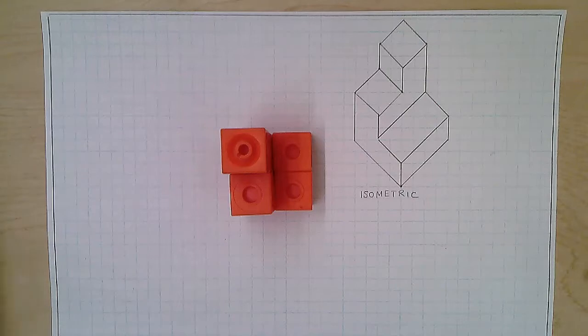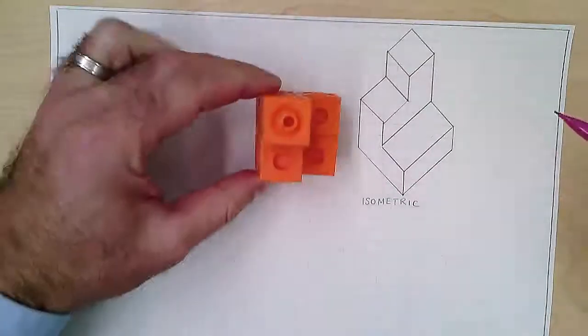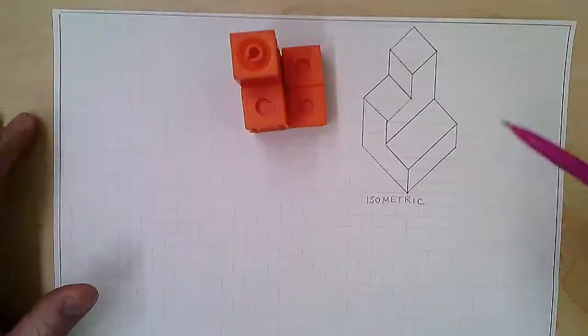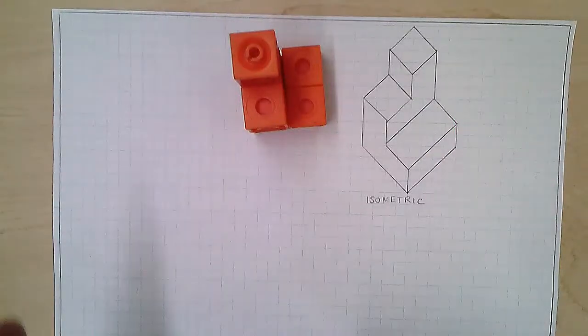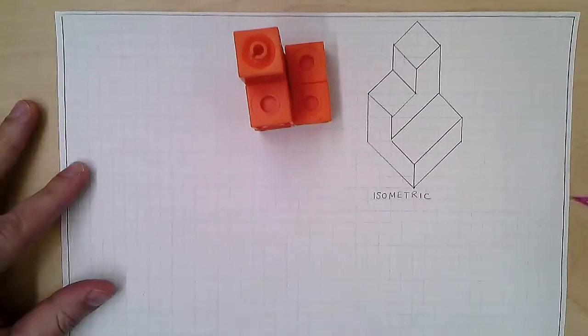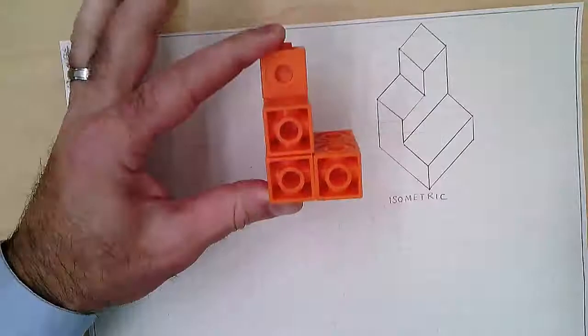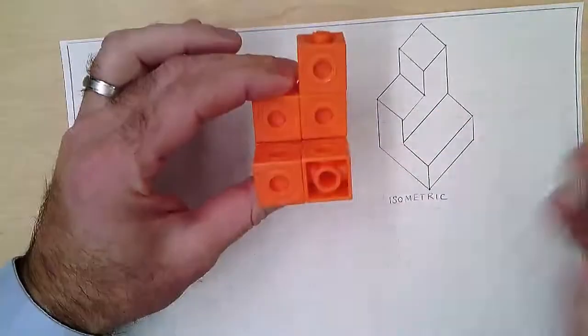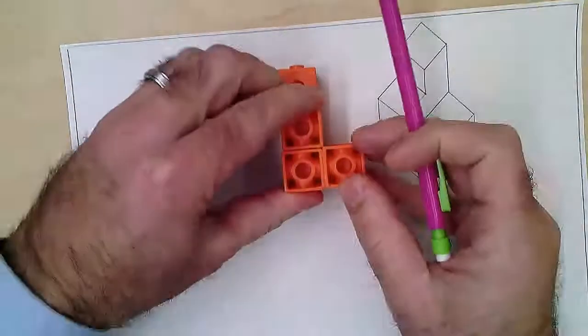Hello, today what I'm going to do for you is take an isometric drawing of an object that I have right here that I've created. I have the isometric drawing here, and I'm going to convert it into an orthographic projection, which will show me all the different sides: the front, the right side, and the top side. So I'll do a three-sided view here.